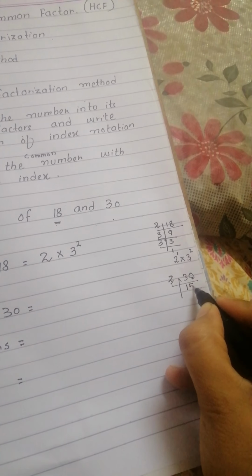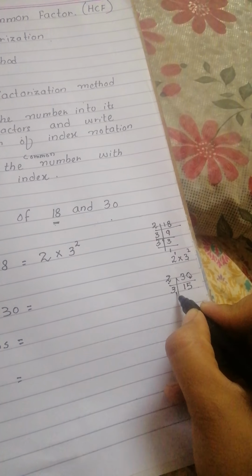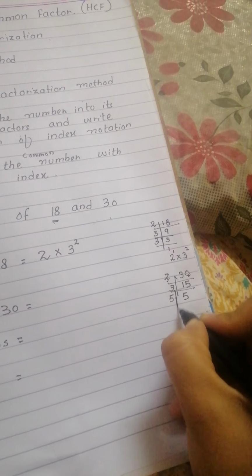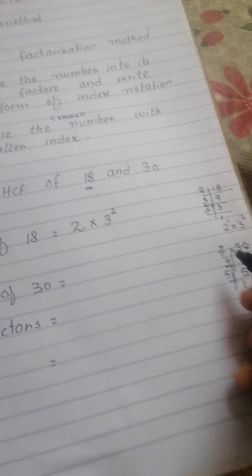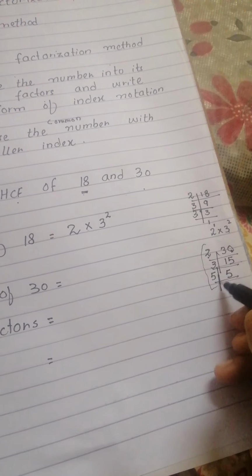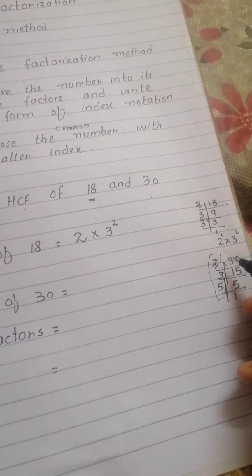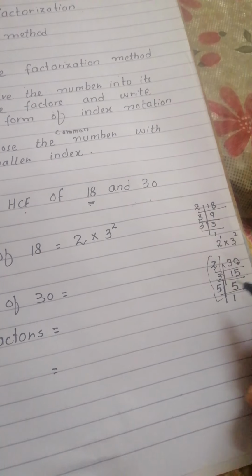So 2 times 15 is 30 and 15 is divisible by 3, 3 times 5 is 15 and 5 times 1 is 5. Okay, it means you will take only prime numbers here: 2, 3, 5, 7, 11, 13, right? You are bound to take prime numbers here, not composite numbers.